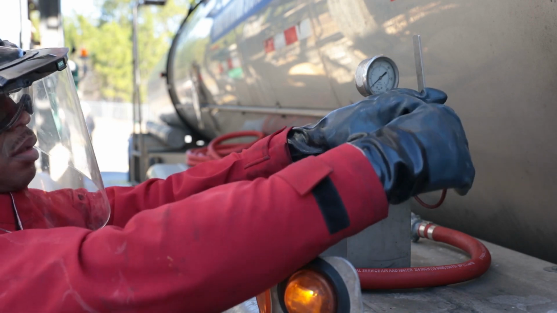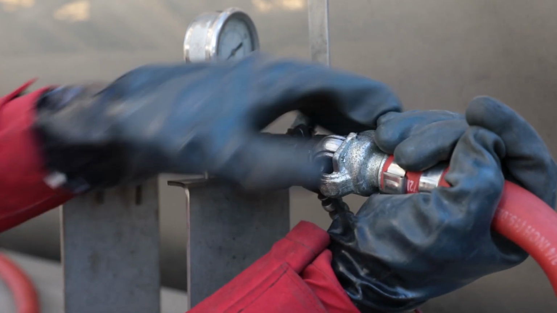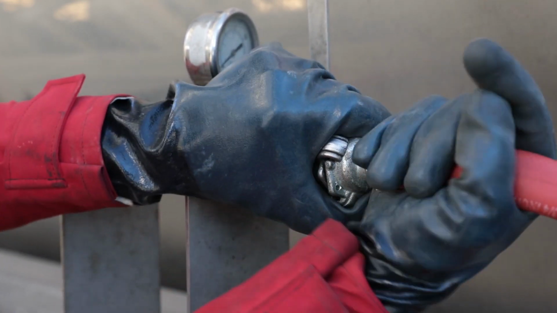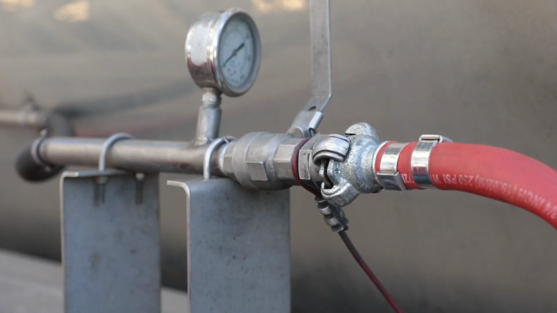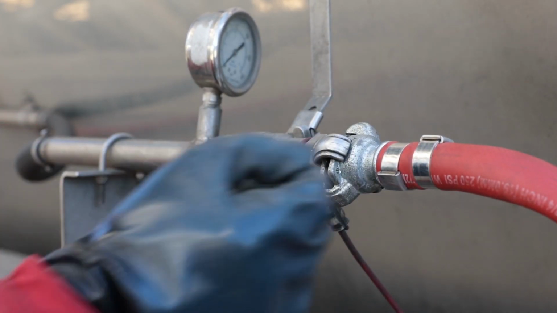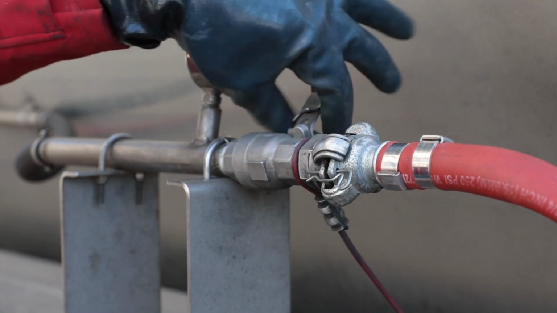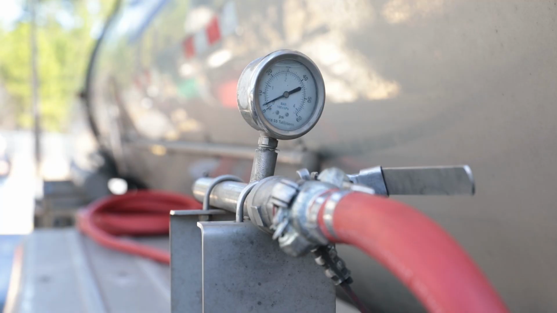Most tank trucks have their air connection below, at fender level, like this example, but some may have their air connection on top. Ensure the source of the air has a pressure regulator set to no more than 25 psig.